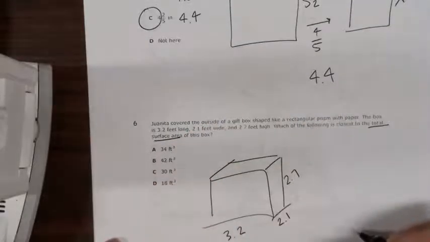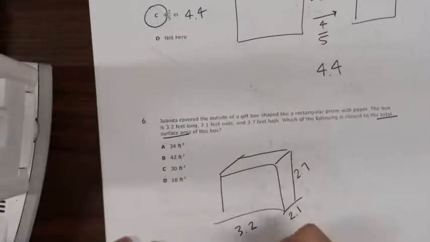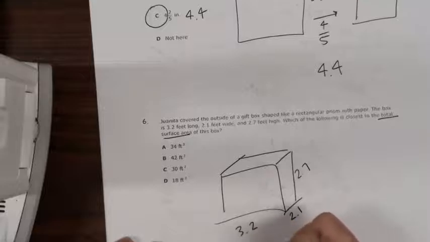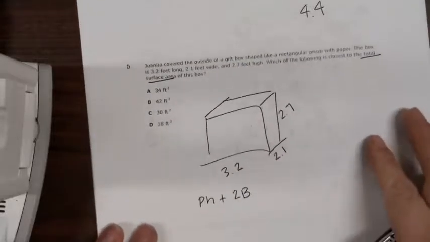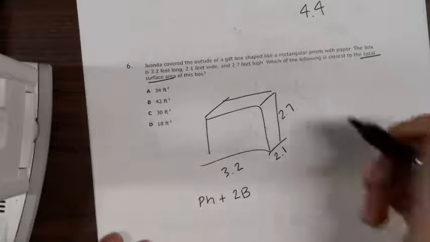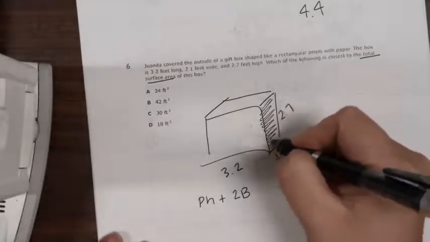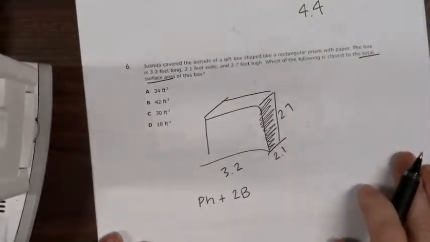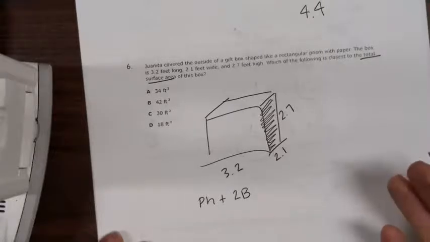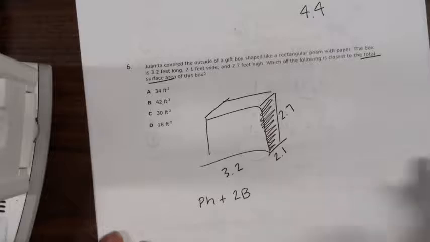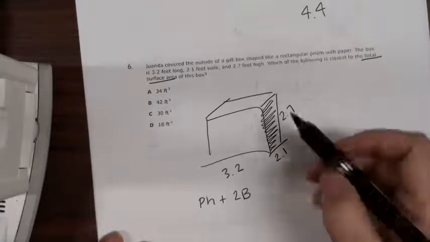This is one of the ones we could check our star chart. The formula for total surface area is PH plus 2B. Okay, so I'm going to say my base is this end. Remember, on a rectangular prism, it doesn't really matter which one the base is because all of the sides are rectangles. It's not like a triangular prism where only some of the sides are triangles. On a rectangular prism, everything's a rectangle. So I'm going to say this one's the base.